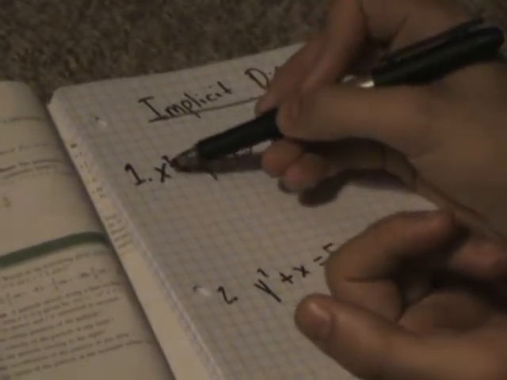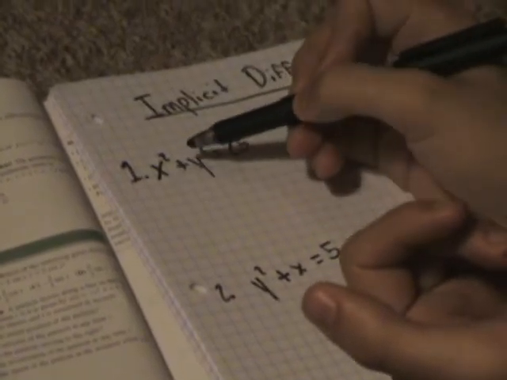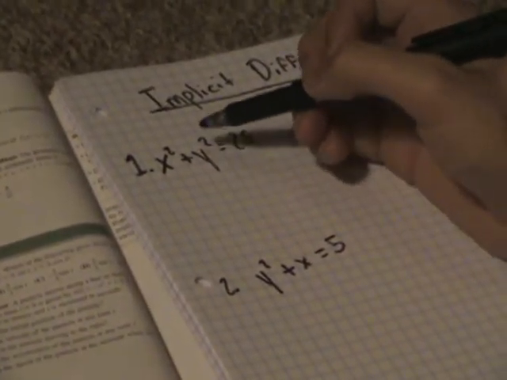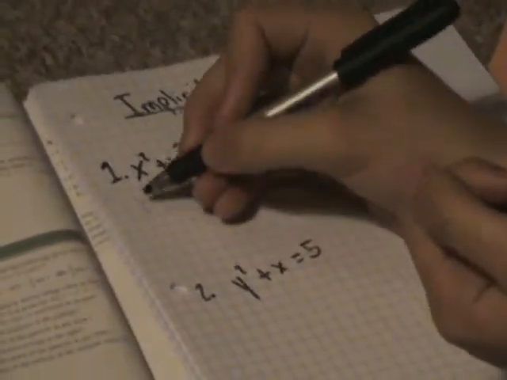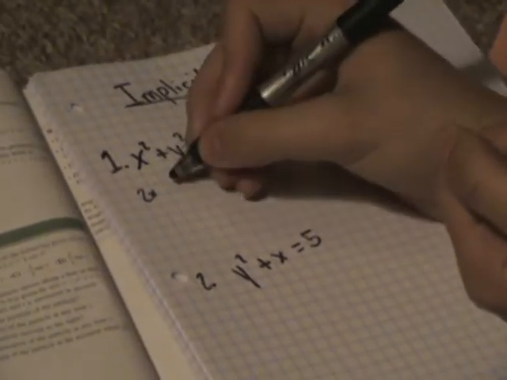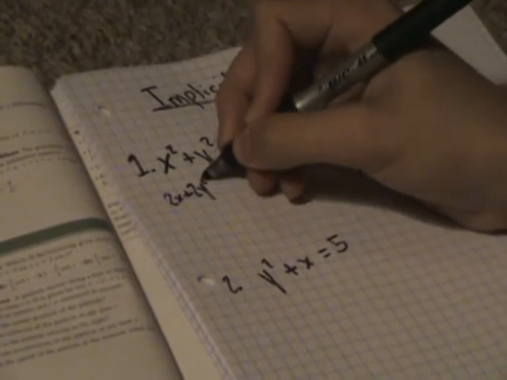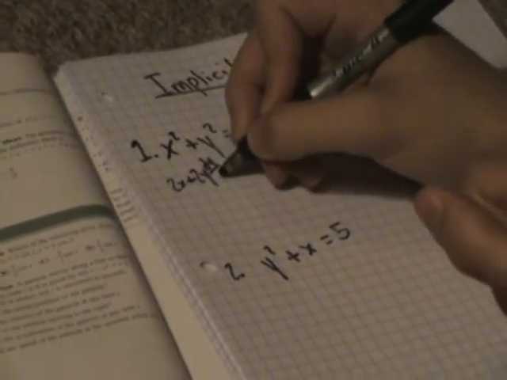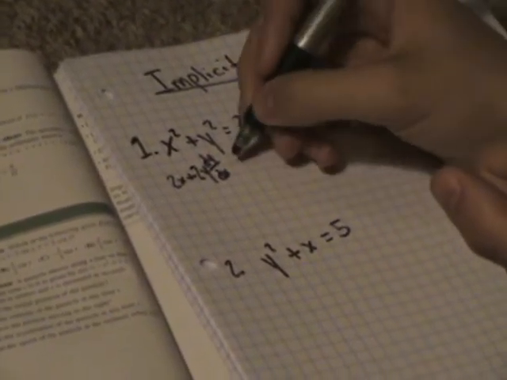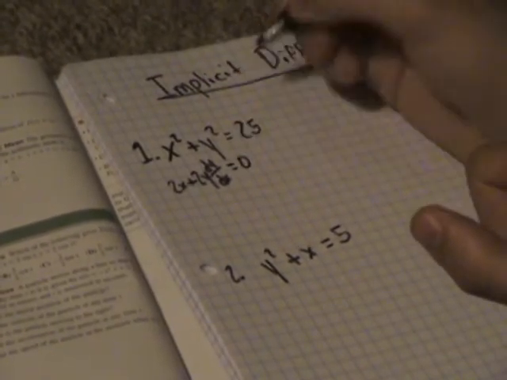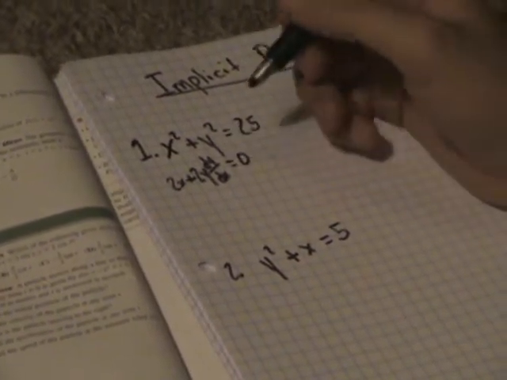So when you take the derivative of x squared, you just do the same thing, power rule. So you're going to have 2x plus, so you get y squared. Do the same thing, you get 2y, but you also get dy/dx. It means the derivative of y with respect to the derivative of x. 25 is going to be 0. Now all you got to do is get dy/dx by itself.